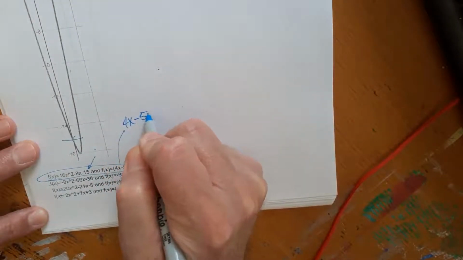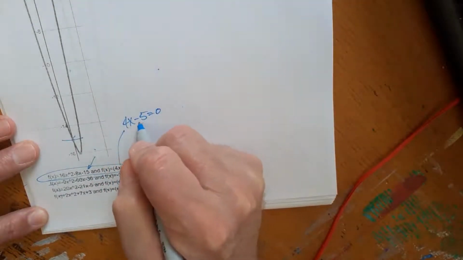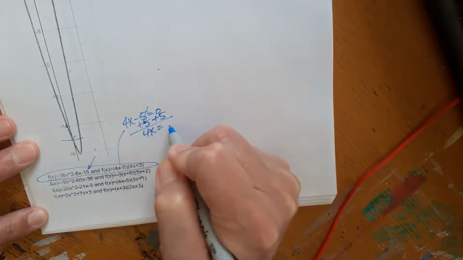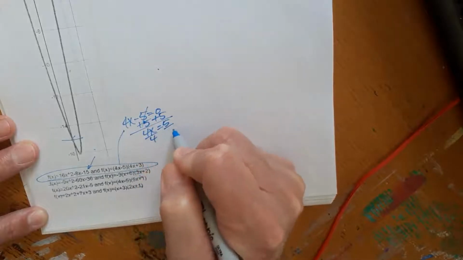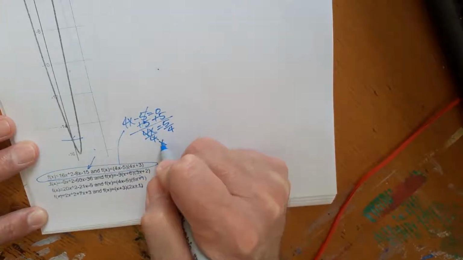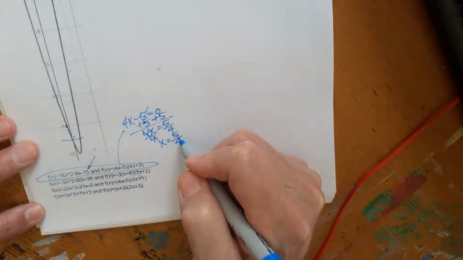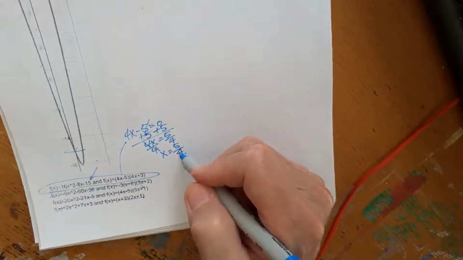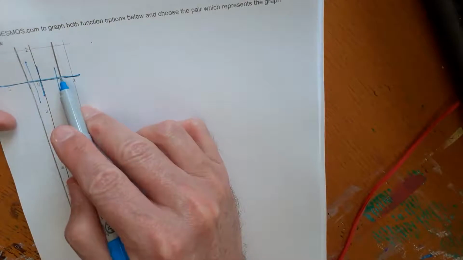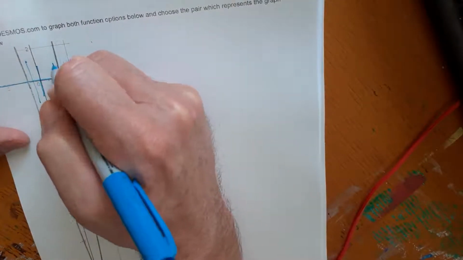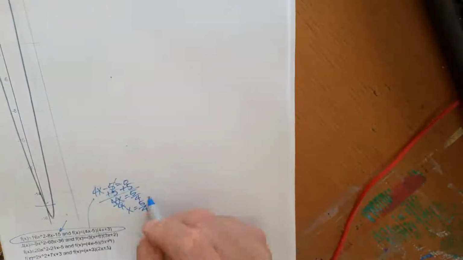4x minus 5 equals 0. Let's solve for x: add 5 on each side. 4x equals 5, divide by 4, x equals 5/4. So that means 1 and 1/4. Right? So that looks just right here. Now I am happier with that. This is 0.5, 1, and this would be 1.5, so 1.25 is right in the middle. So check. I like this.